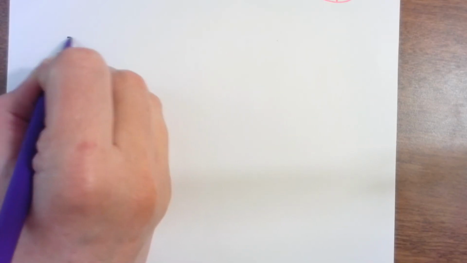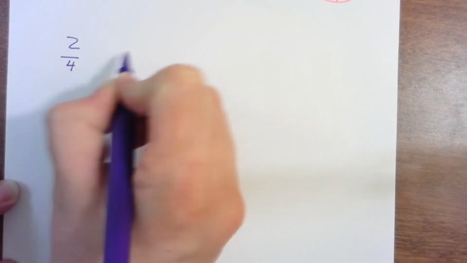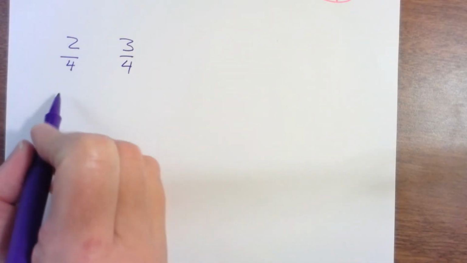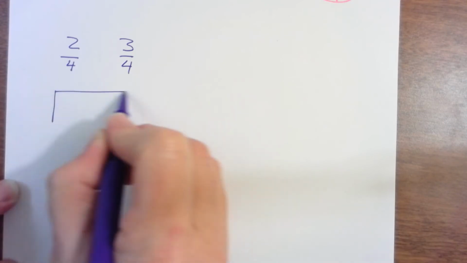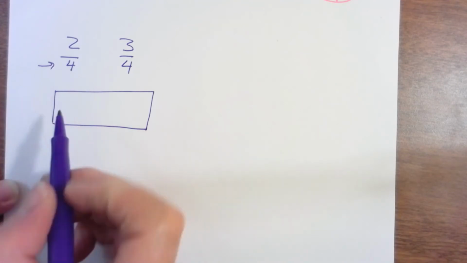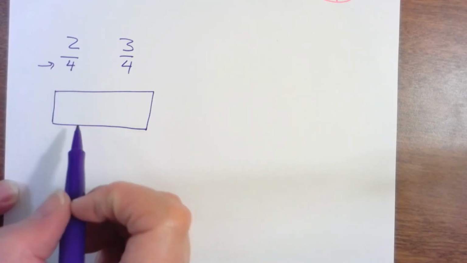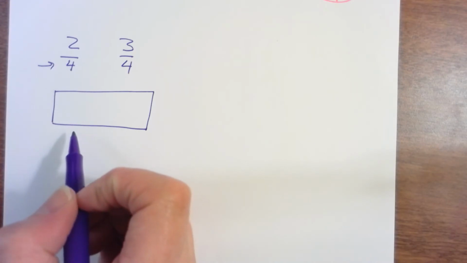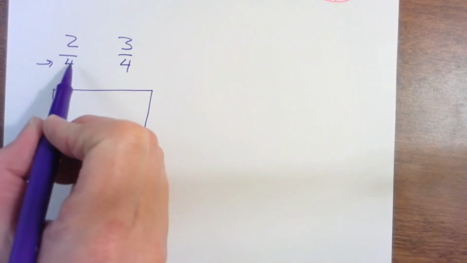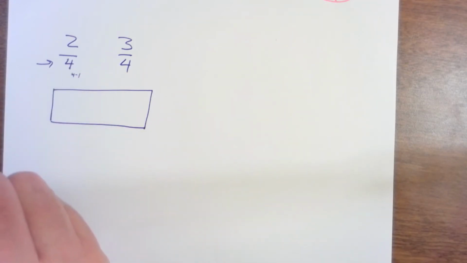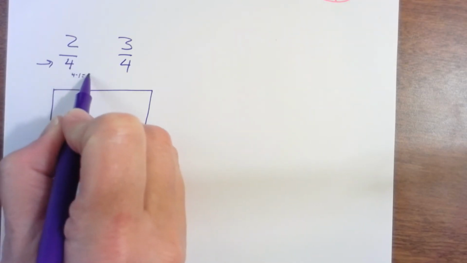Okay, let's do some more here. Okay, if I said 2/4 and 3/4, and I'm going to use a square like this. Okay, with the denominator, if it says 4, I need to know how many lines do I need to make to divide this up. Well, here's a trick. If you take 4, take away 1, that equals 3.